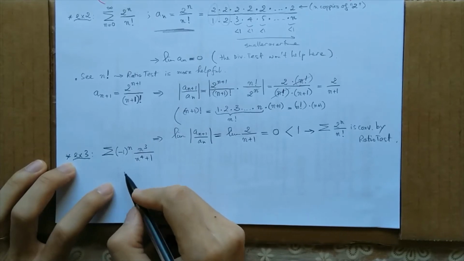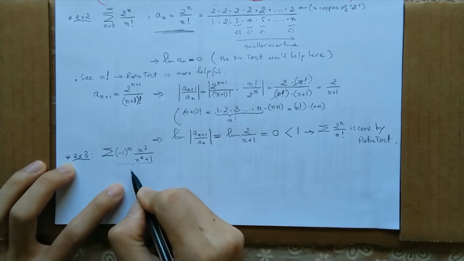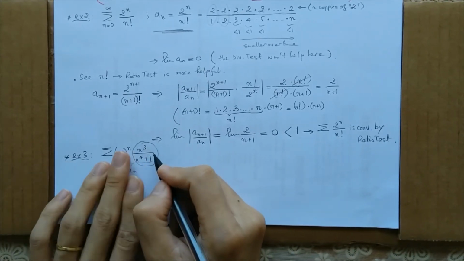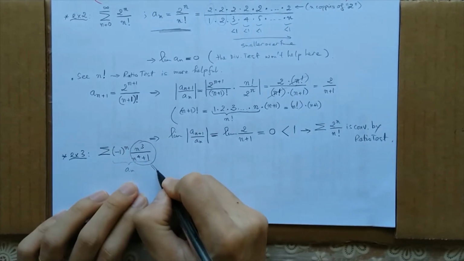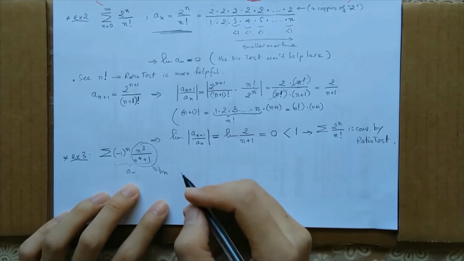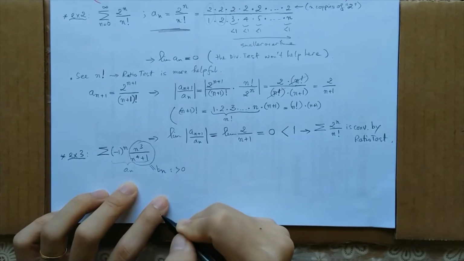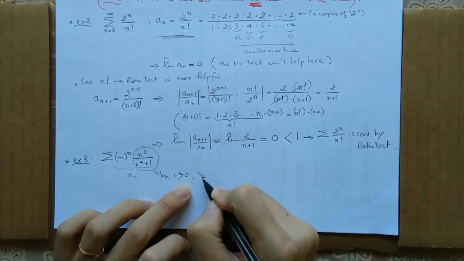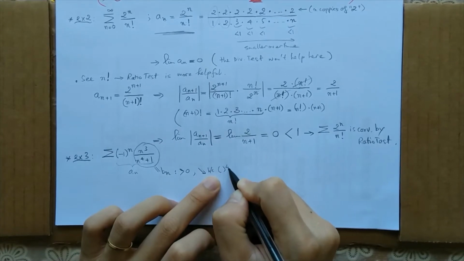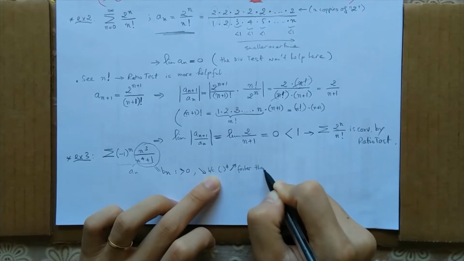For the alternating series test, we are not going to consider the whole thing here, which is an. We will only consider the part after we filter out the sign. So this is bn. You can see that your bn is positive. It's also decreasing, because the power 4 increases faster than the power 3.